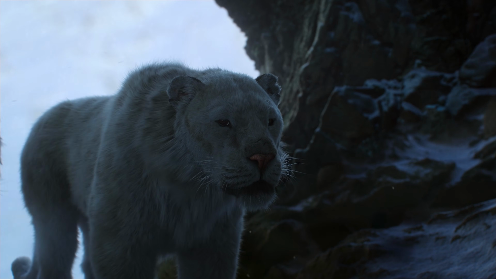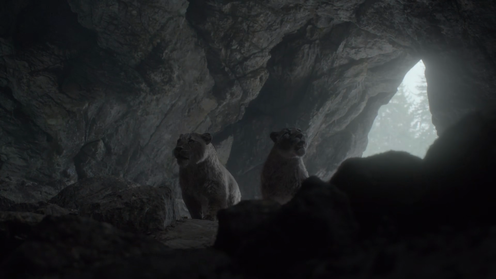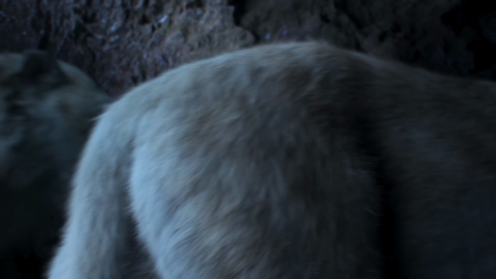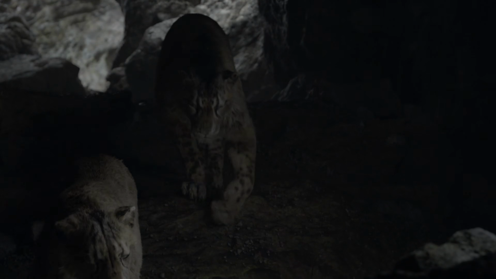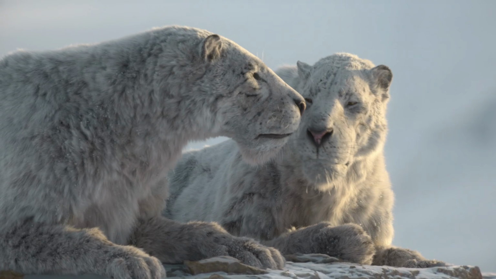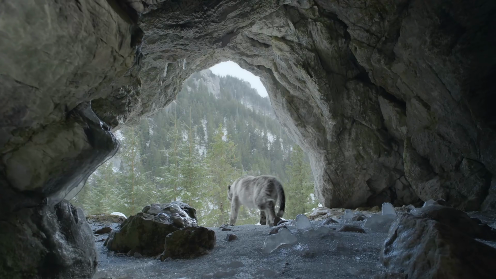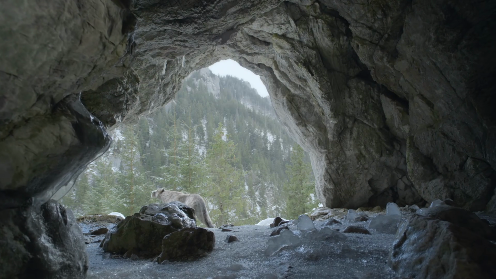Cave lion. Another representative of the cat family, widely distributed in the northern hemisphere during the last glaciation. Previously, it was believed that the cave lion was one of the subspecies of the African lion. But genetic studies have shown that this is not entirely the case.